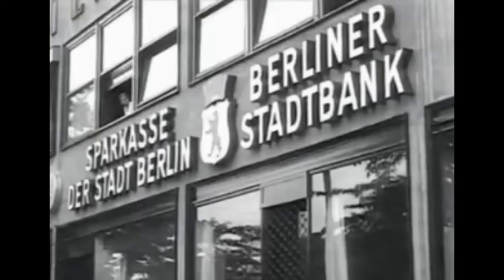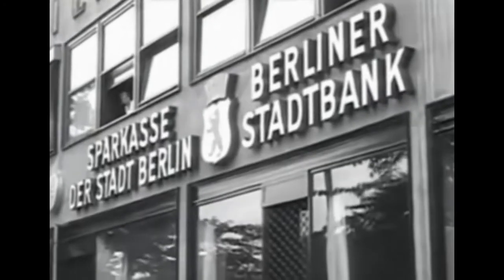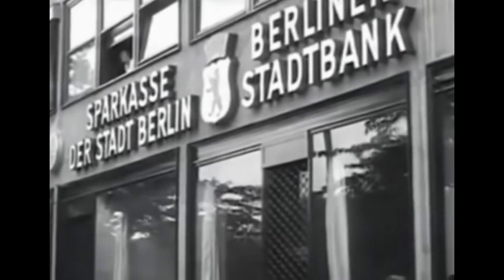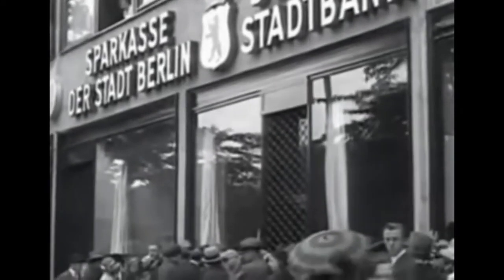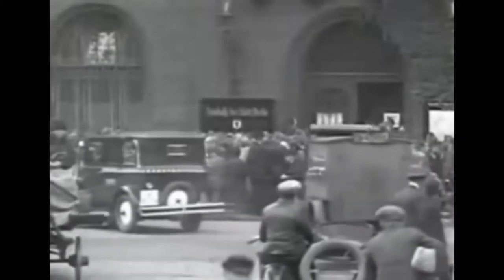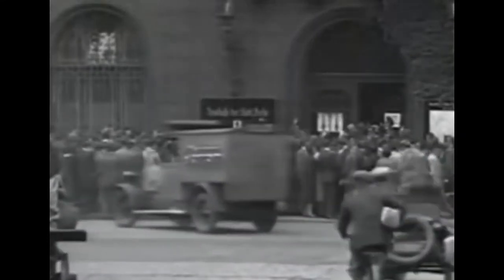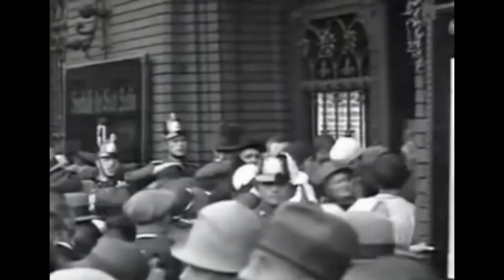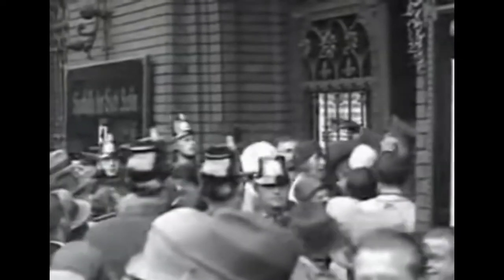And then, just when it seemed things couldn't get any worse, they did. The 5 major banks crashed in 1931. More than 20,000 German businesses folded. Now the middle class was suffering.